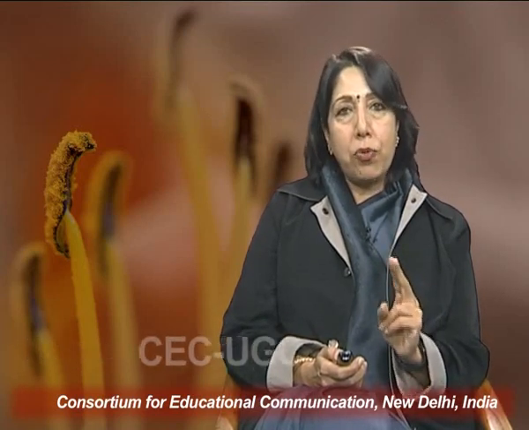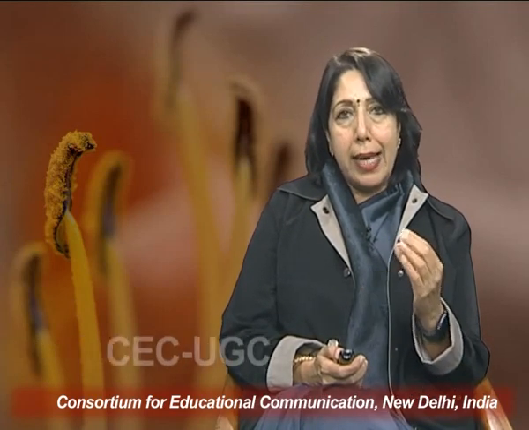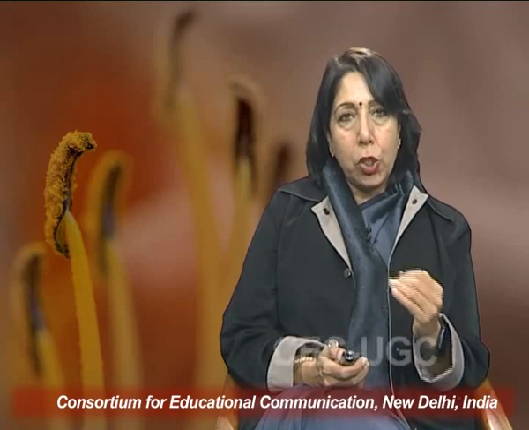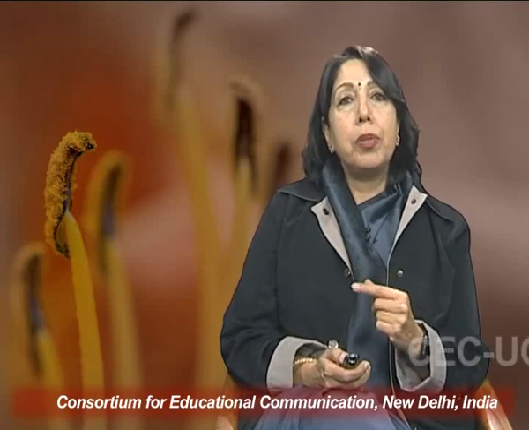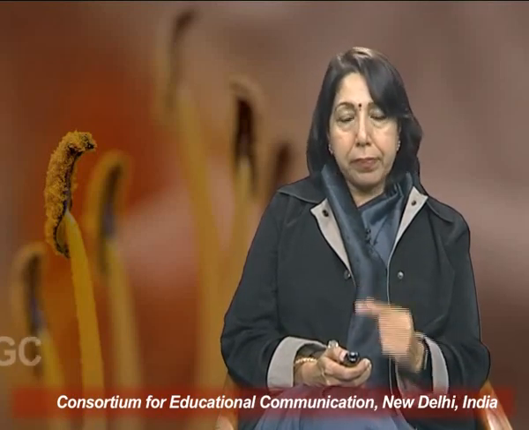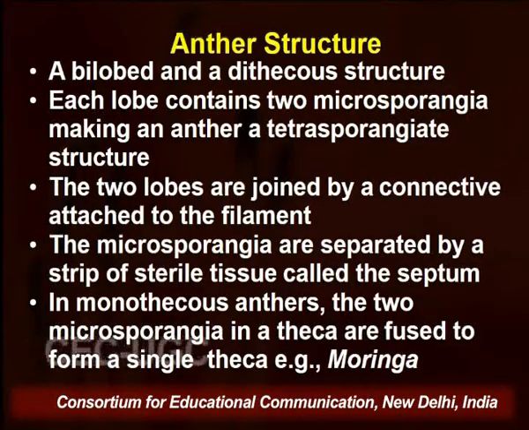The filament of the anther is also instrumental in positioning of the anther. If the filament is small, then the anther is very much close to the receptacle, but if the filament is elongated and if by chance it is facing towards the outside, then this is important in the dispersal of the pollen grains. Talking about the anther, it is a bilobed structure and it is a ditheca structure.